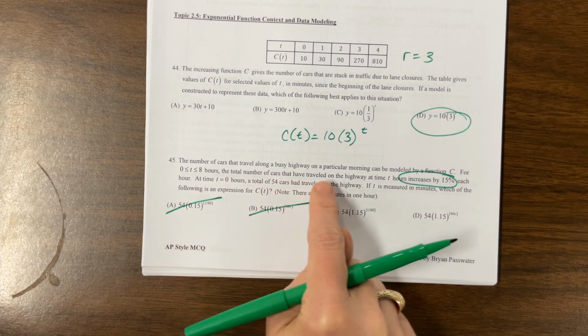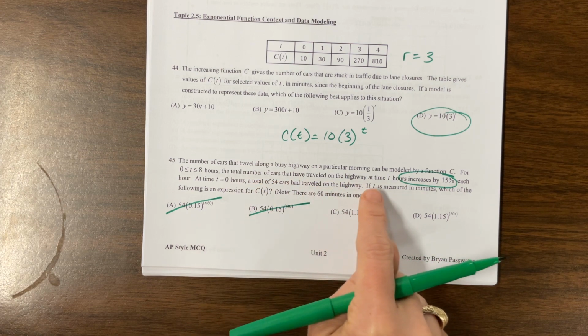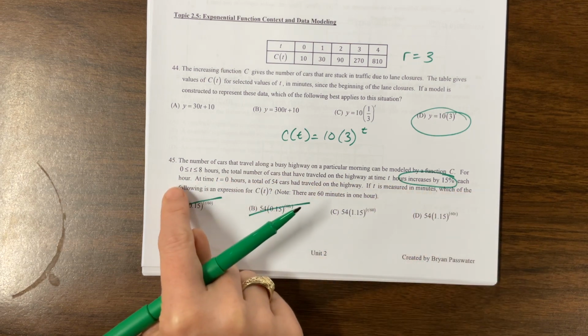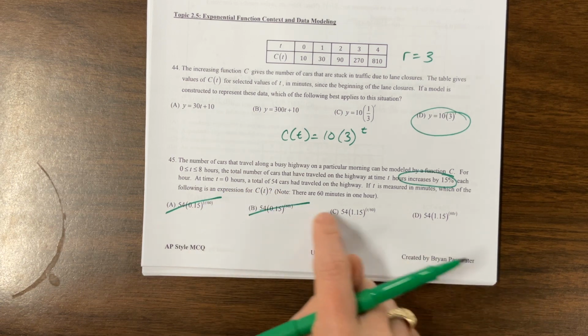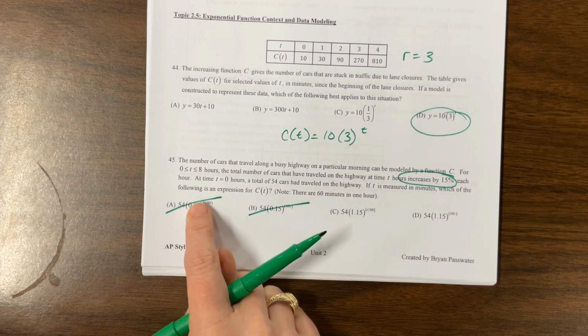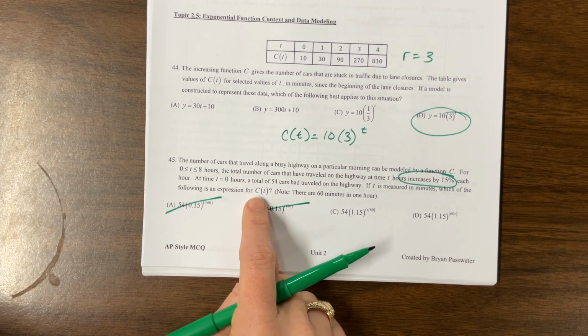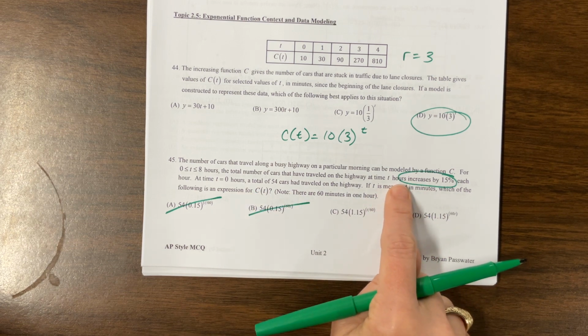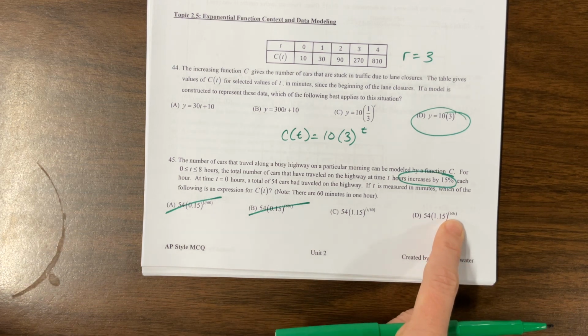Okay, the number of cars traveling along a busy highway in a particular region can be modeled by a function C. Fantastic. For 0 to 8, the number of cars at time t increases by 15% each hour. At time equals 0, a total of 54 cars. So the initial amount is 54. If t is measured in minutes, which of the following is an expression for C of t? C of t is the total number of cars at time t hours. So we want to be able to put t hours. So t hours is 60 times t minutes.